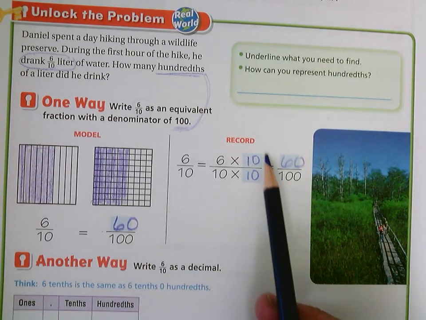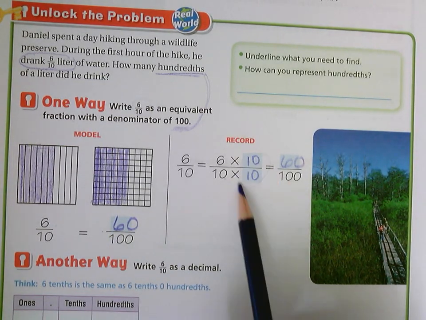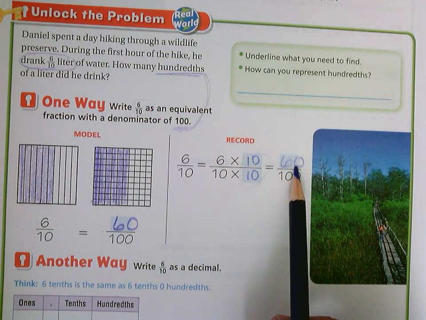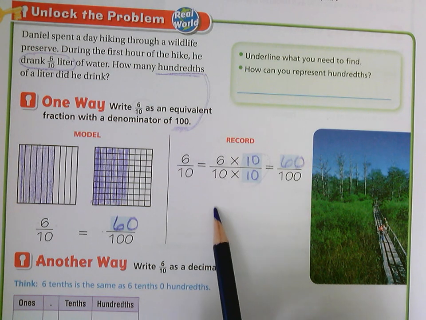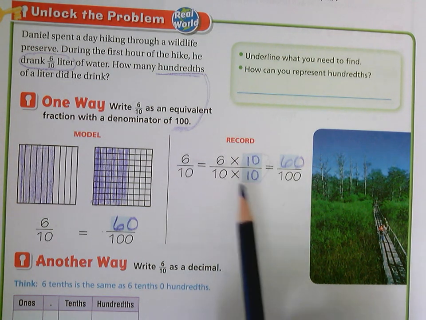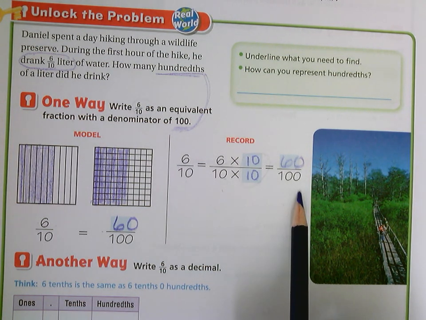I can also multiply by a fraction that's equal to 1 to find an equivalent fraction. 10 over 10 is equal to 1. So when we multiply any number by 1, we end with the same number. So 6/10 and 60 hundredths are equal.